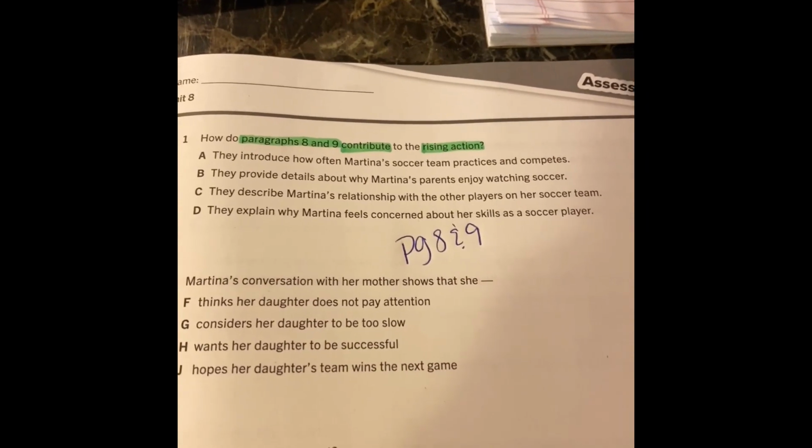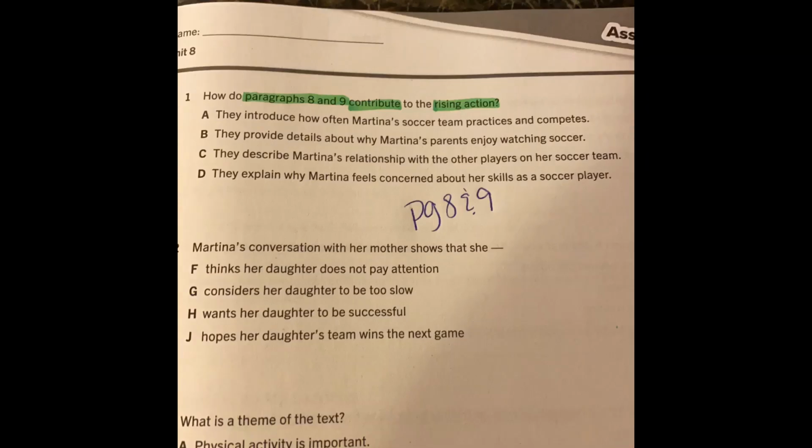A, they introduce how often Martina's soccer team practices and competes. B, they provide details about why Martina's parents enjoy watching soccer. C, they describe Martina's relationship with the other players on her soccer team. D, they explain why Martina feels concerned about her skills as a soccer player. There are a ton of keywords in your answer choices. Make sure you're highlighting them, labeling your silly answer, your distractor, and getting your correct answer.